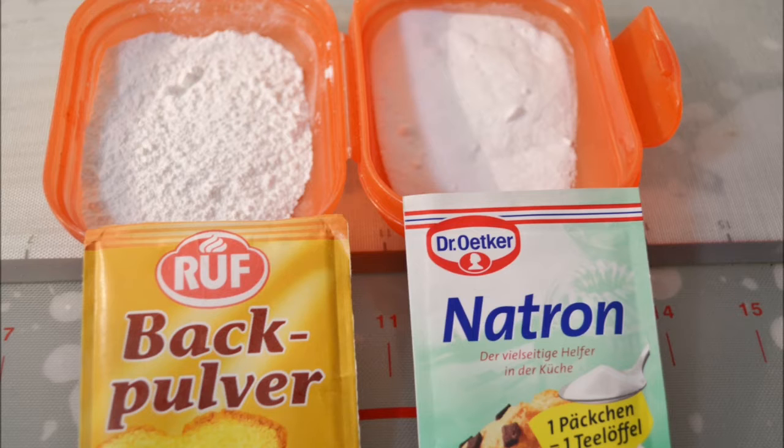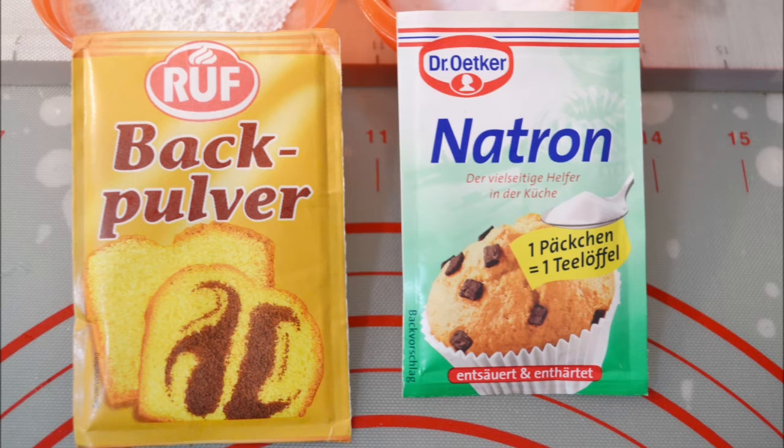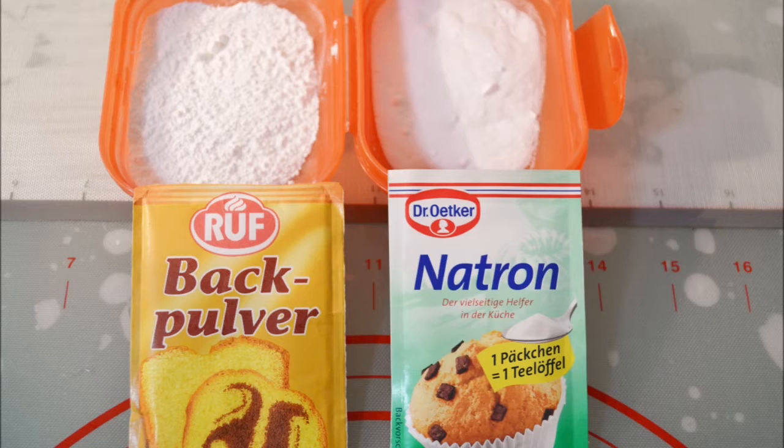So here are the two substances we're talking about: baking powder on the left and baking soda on the right. On the surface, they have a lot in common. They're both used in small amounts in baked goods as a leavening agent, or a substance that makes the dough rise. They're both white and powdery and are measured in teaspoons. However, there are some important differences.